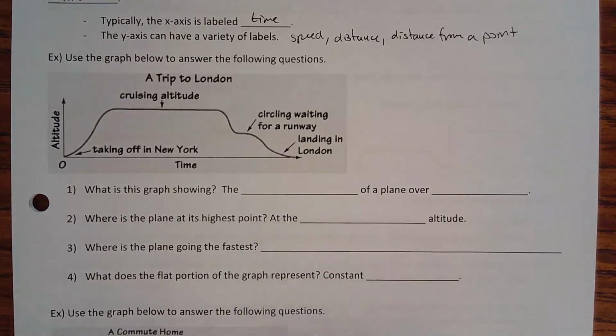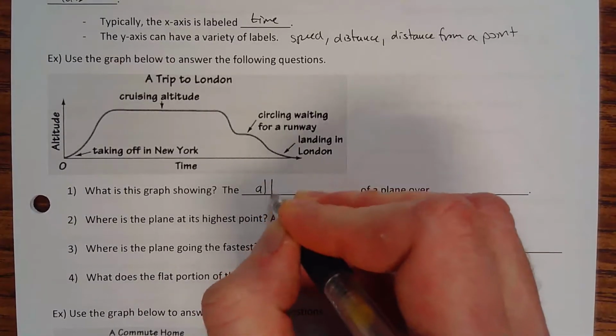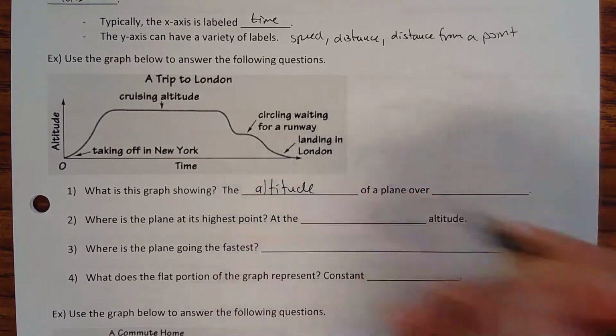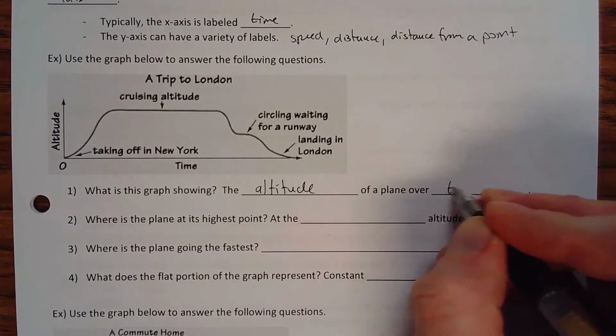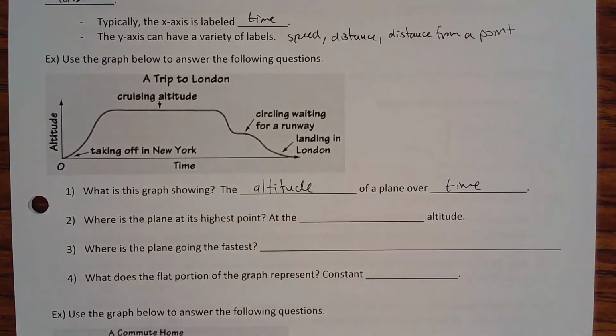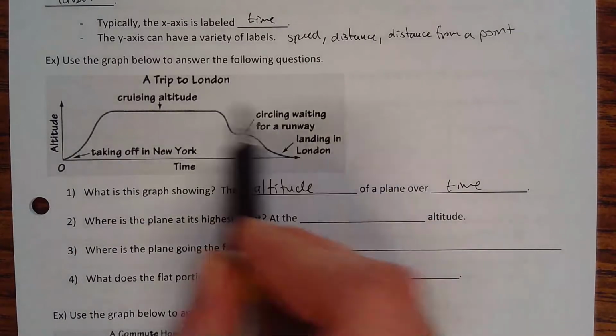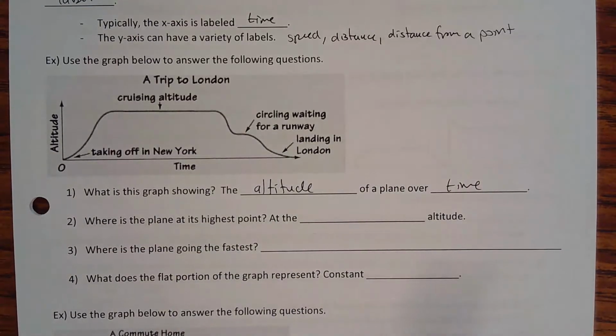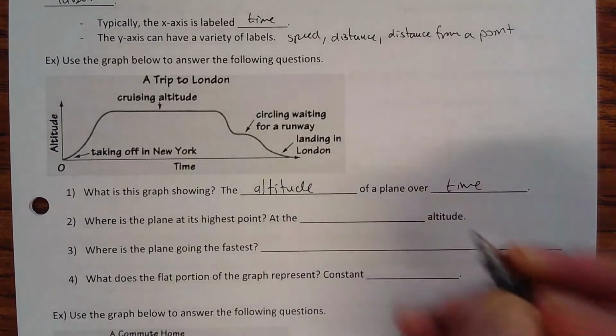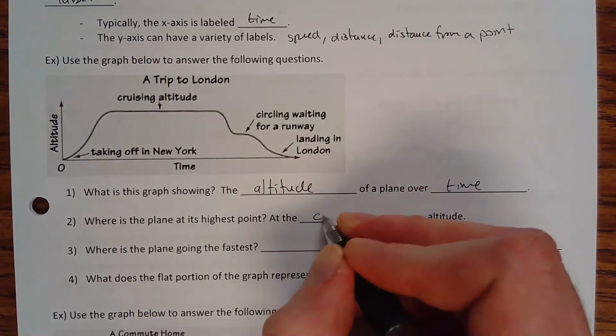Okay, so what is the graph showing? It's showing the altitude of a plane over time. So where in the graph is a plane at its highest point? Okay, so which of these descriptions is it at its highest point? It would be its cruising altitude. So it's at the cruising altitude.